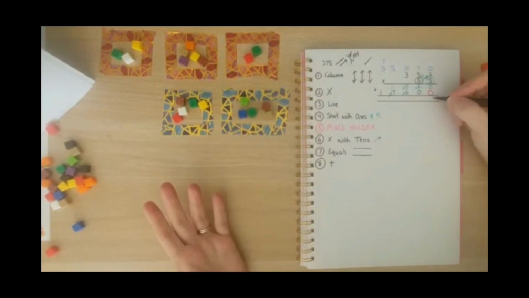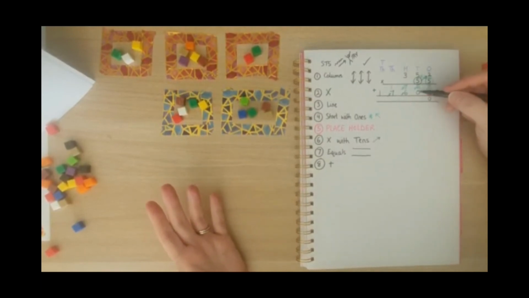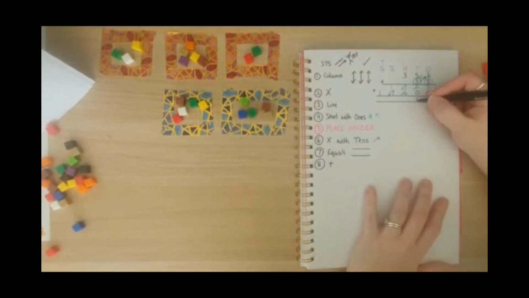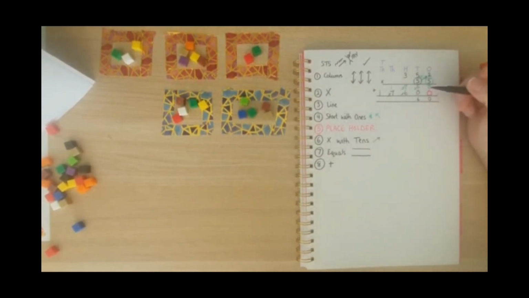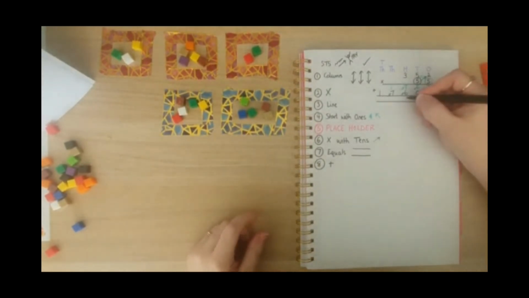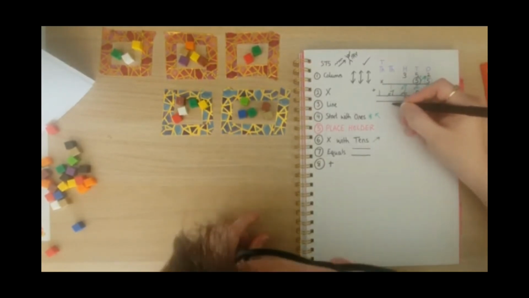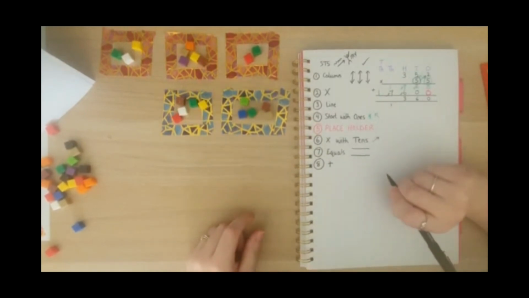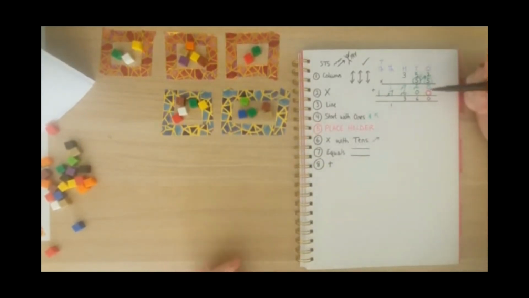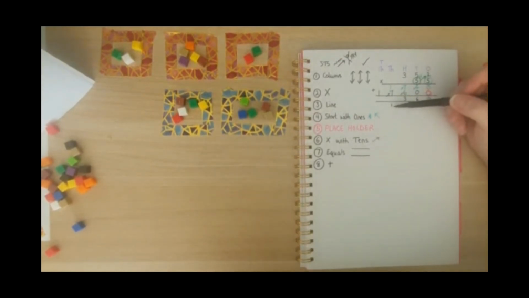So 0 add 0 is 0. 6 add 0 is 6. 7 add 6 is 13, well done. So 3, carry across our 10 to underneath. Okay, well done. 1 add 7 is 8, but you have to add that carried on.